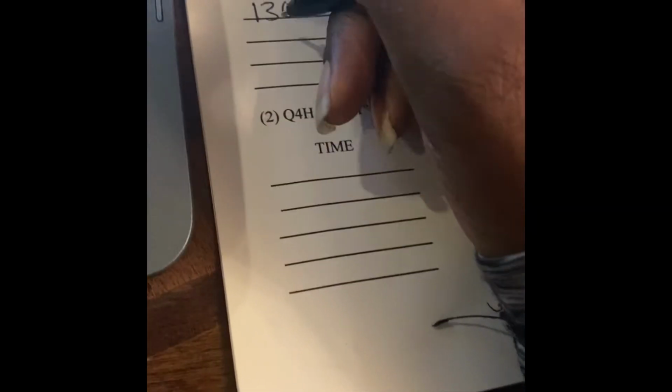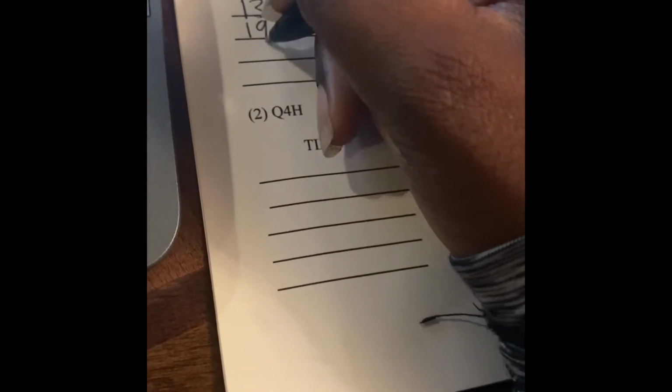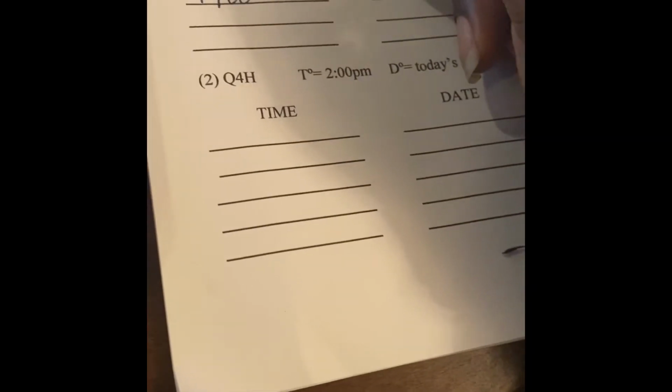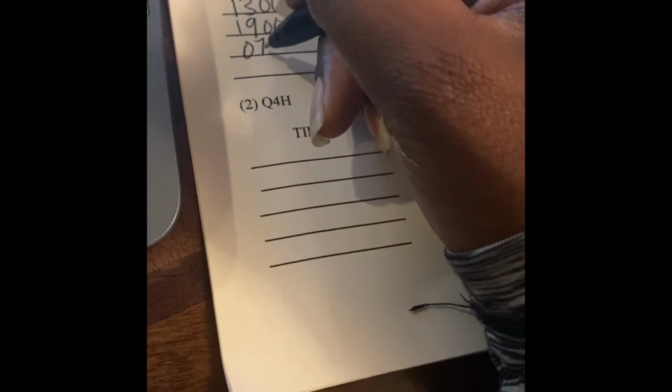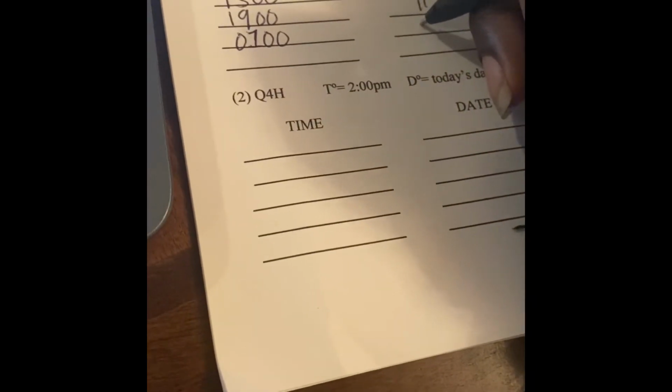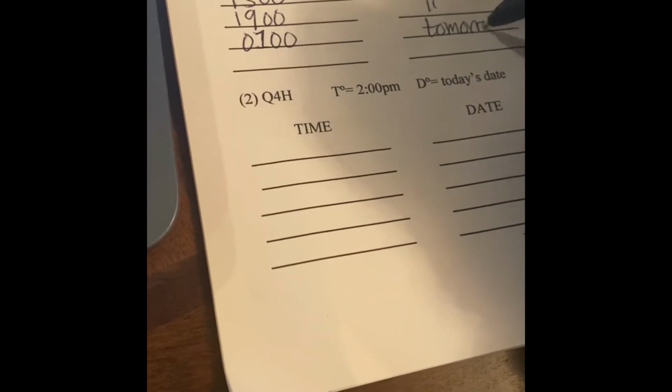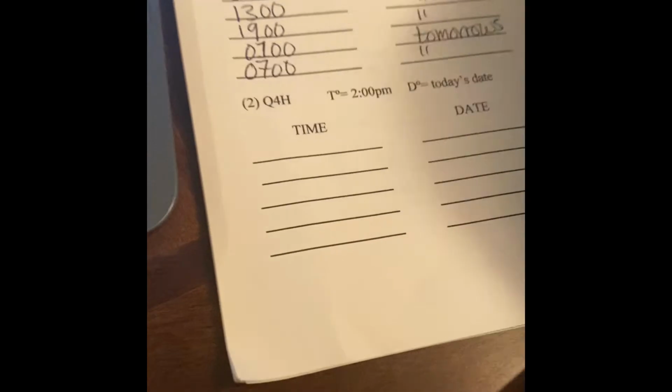And 6 hours from that is going to be 1 o'clock. So it'll be 1300 with today's date. Then 6 hours from that will be 1900 with today's date. And then we'll be back at 1 a.m. So it'll be 0100 with tomorrow's date. And then we'll be back at 0700 by the morning with tomorrow's date.